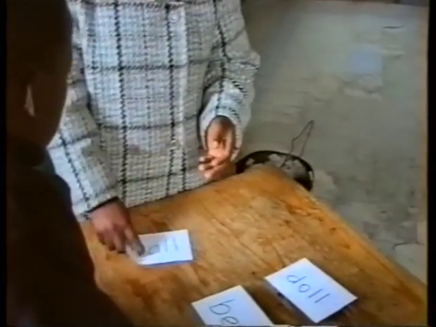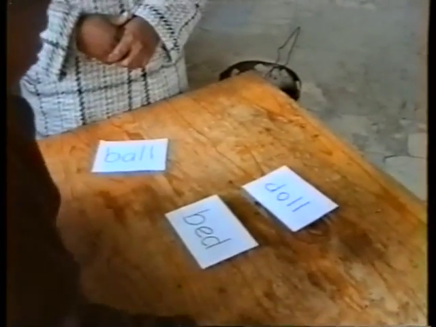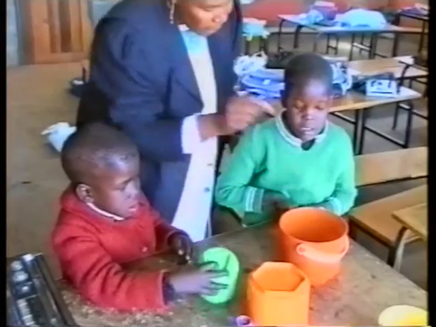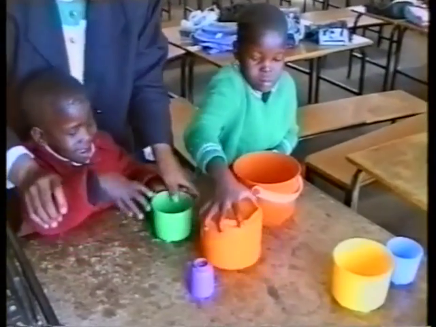Verbal prompts are another way of helping children by talking them through a task. But keep your prompts short and simple.